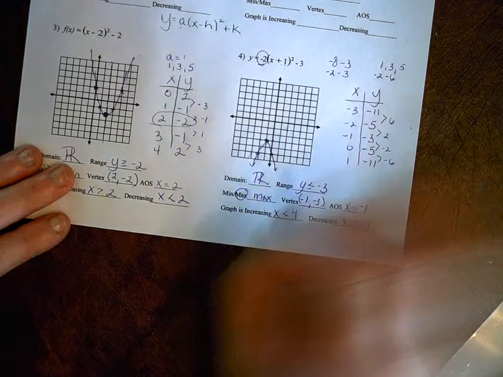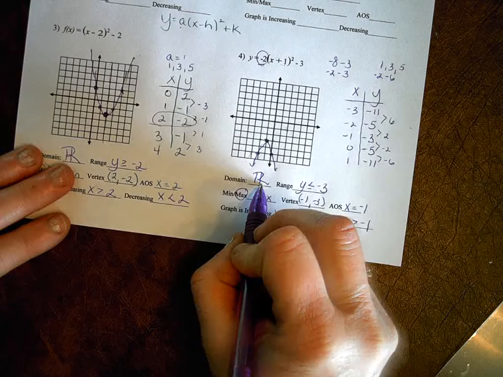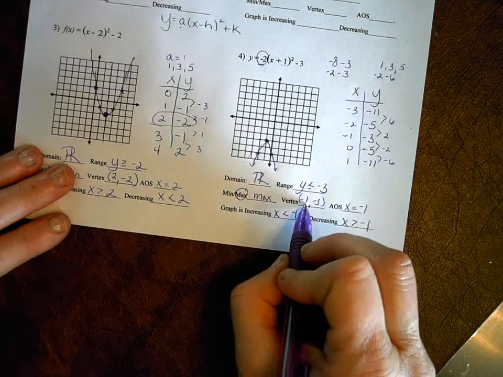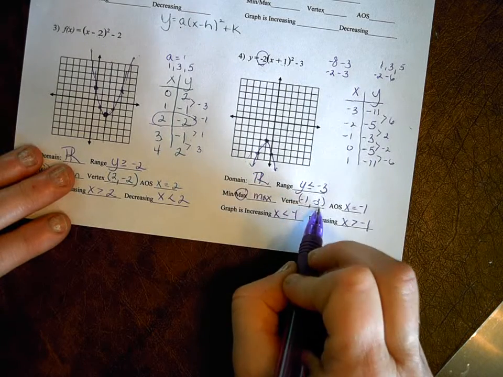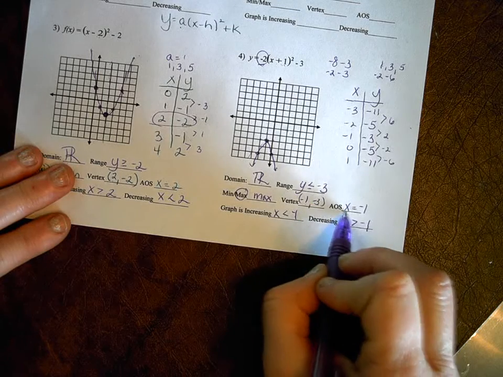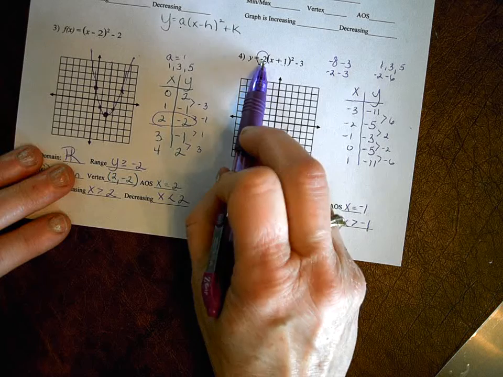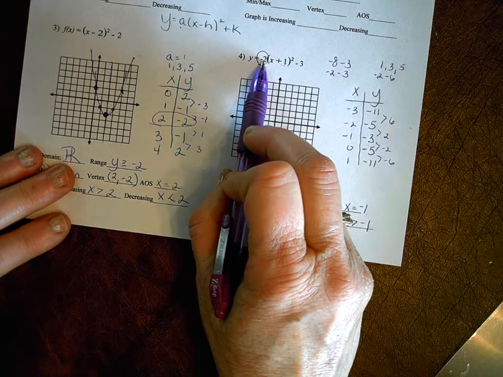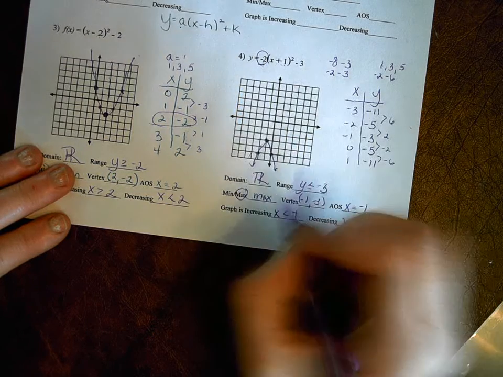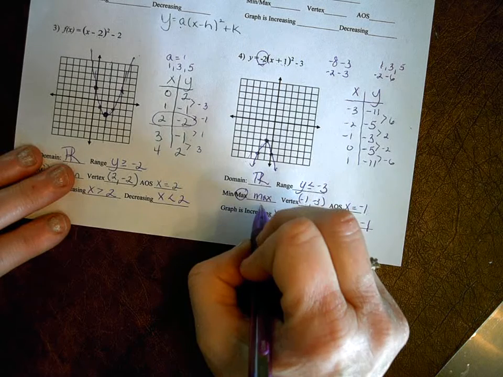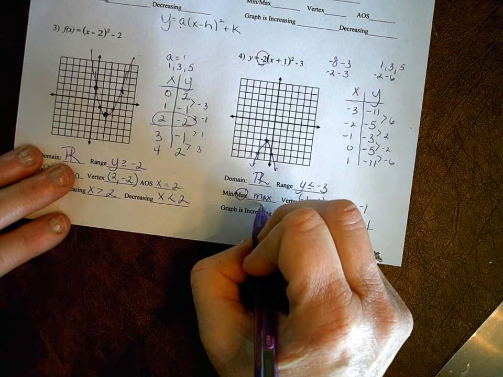So what I did is, domain is always all reals. I listed the vertex, opposite of h, -1, -3. Line of symmetry, the line in the middle, is going to be -1. And because this is a negative, I know that it's going to be a frown. It's going to open down. So I know my top point, that vertex, is going to be the maximum point.